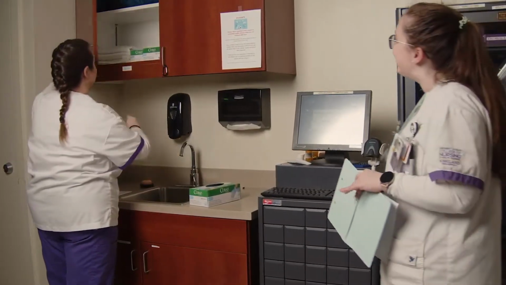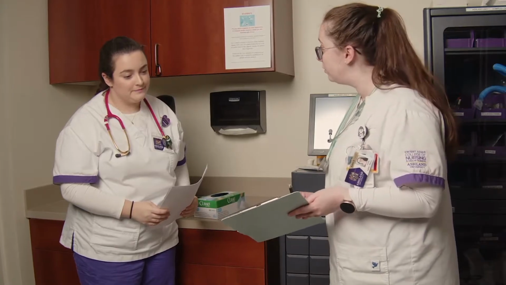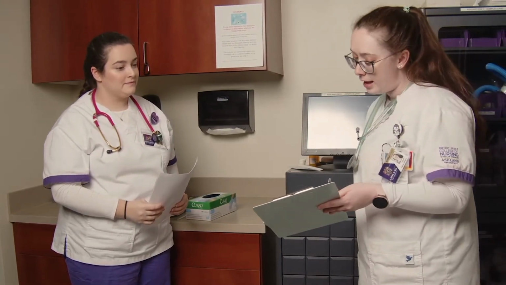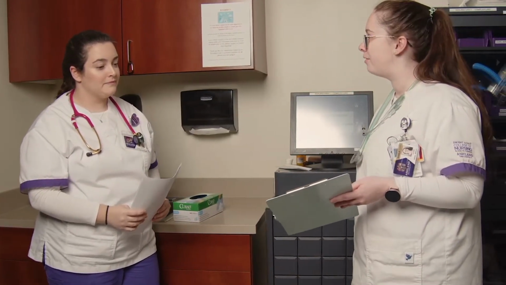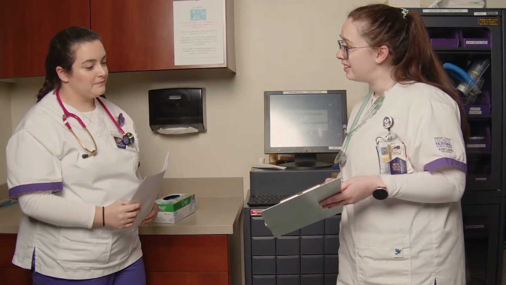Hey, do you have a second to go over my Heid tool with me? Sure. Okay, so to give you a little bit of background, I have a 21-year-old female patient. She came in with signs and symptoms of something like an upper respiratory infection. Her roommate brought her into the clinic because she just hasn't been feeling great, and her main priority right now is just feeling better and getting back to her everyday life.